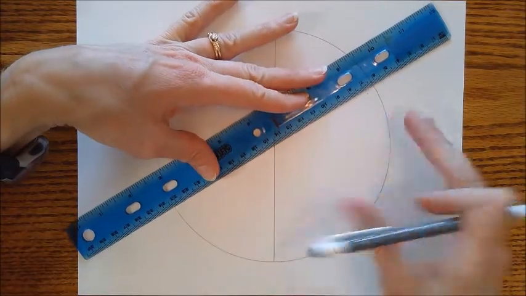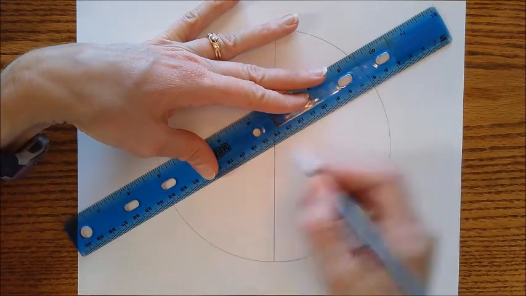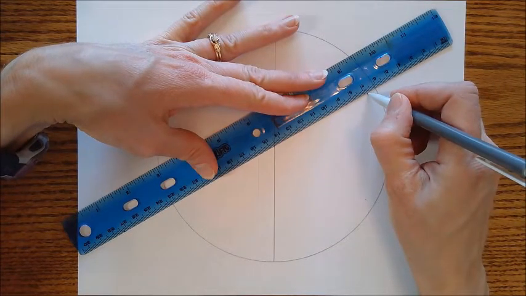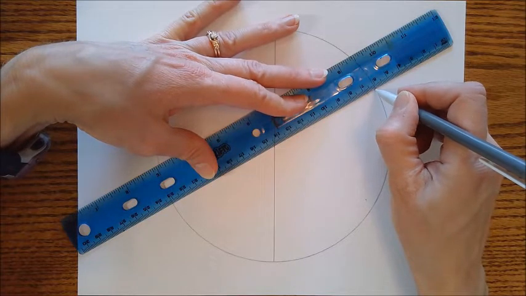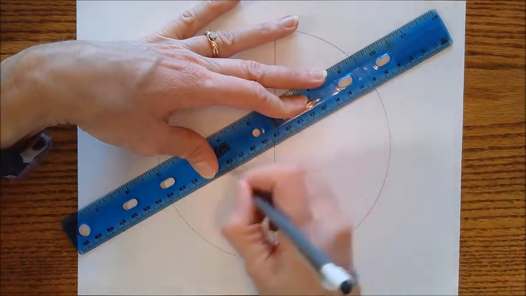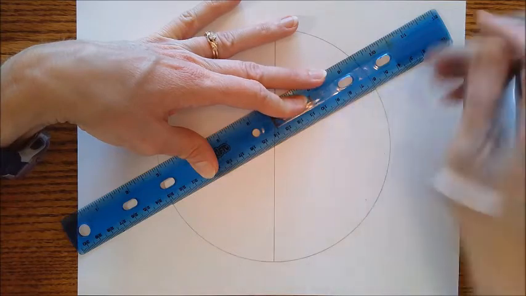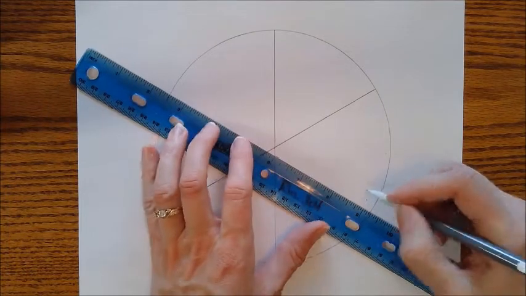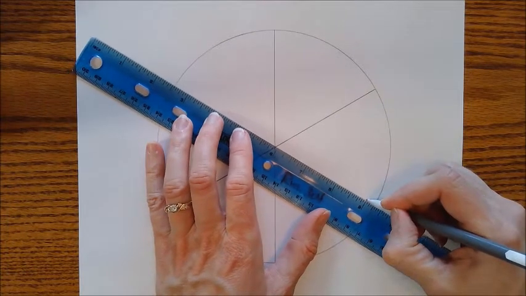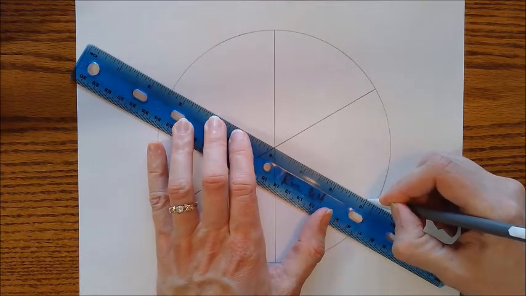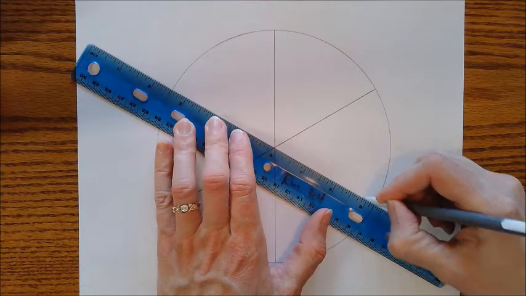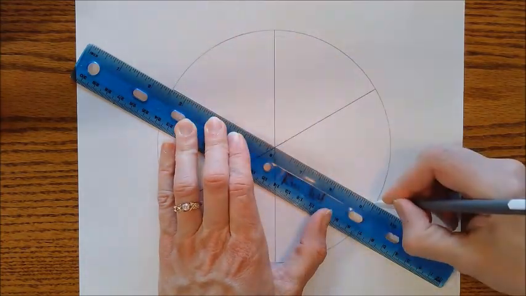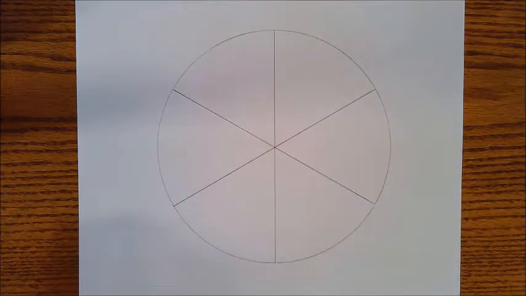So now it's about matching up the points, the center of my circle with that 60-degree mark. Draw that in nice and dark, and then one more down here, the center of the circle with this other mark down here that was another 60 degrees. All right, so now I should have 6 equal sections in my pie.